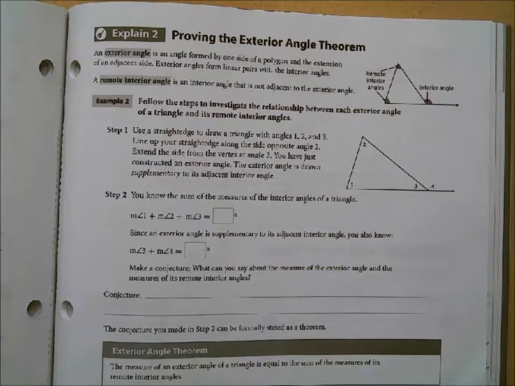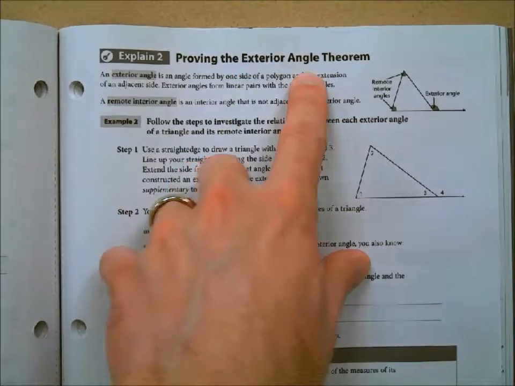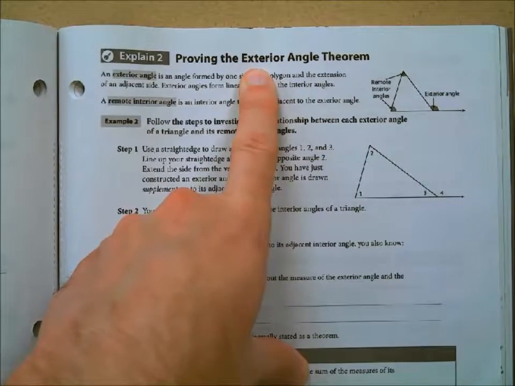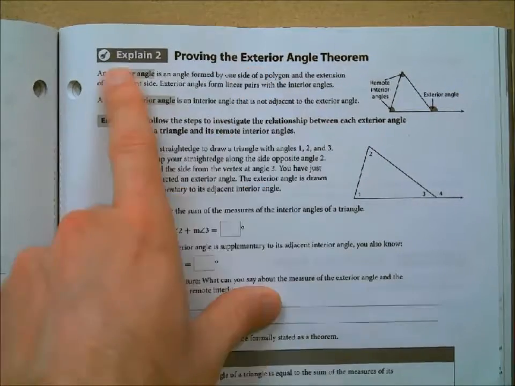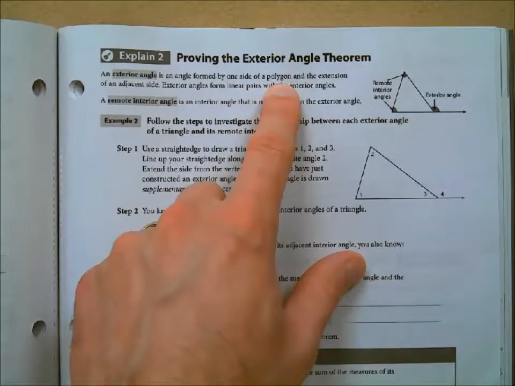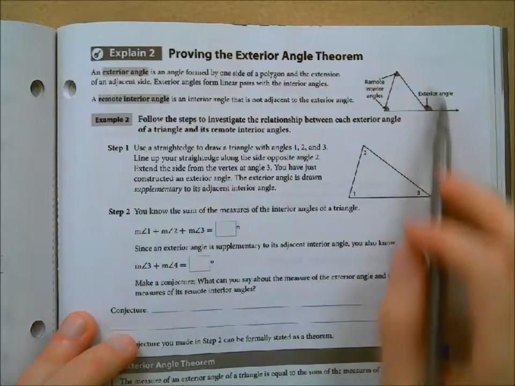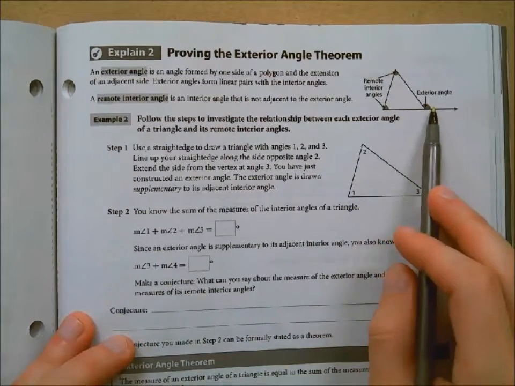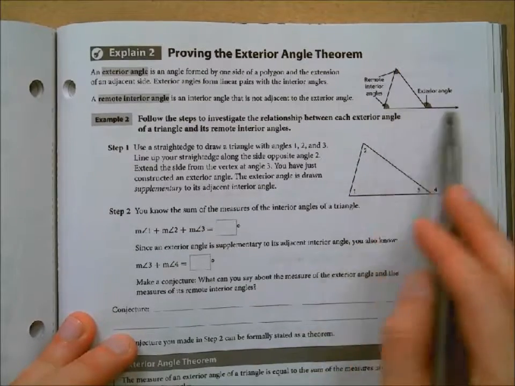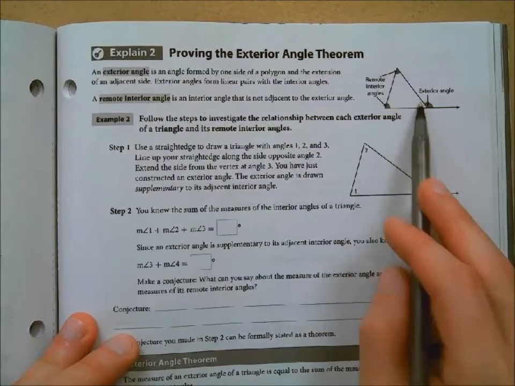So now we're going to talk about another theorem called the exterior angle theorem. Okay, so we already know exterior means the what? Outside, right? So an exterior angle is an angle formed by one side of a polygon and the extension of an adjacent side. So if you look here, the exterior angle here is formed by one solid side of the polygon and the extension of this adjacent side. Right, so you extend that adjacent side, and there with your other side of your polygon, and that creates this exterior angle here.